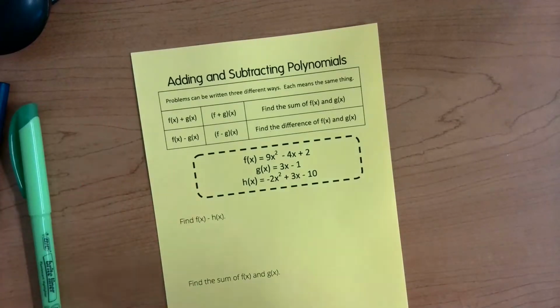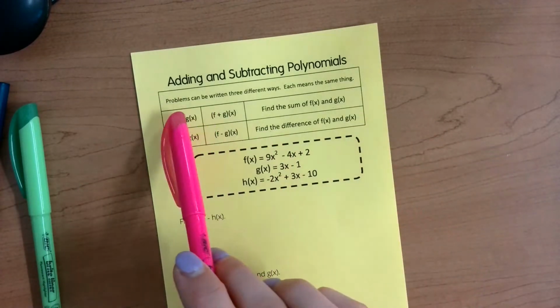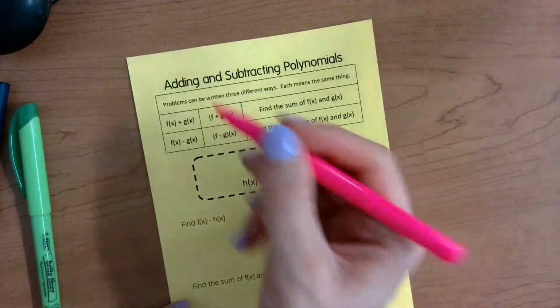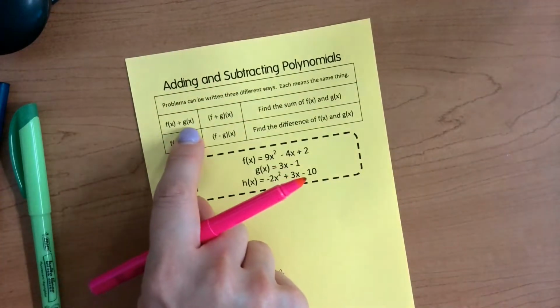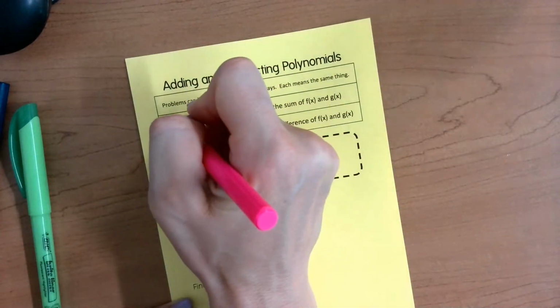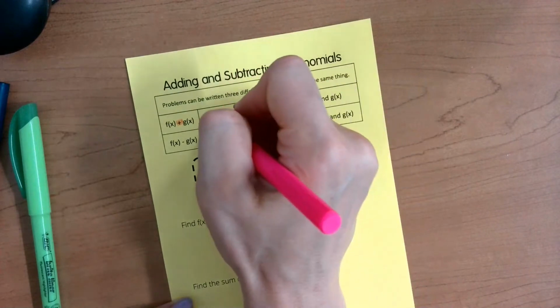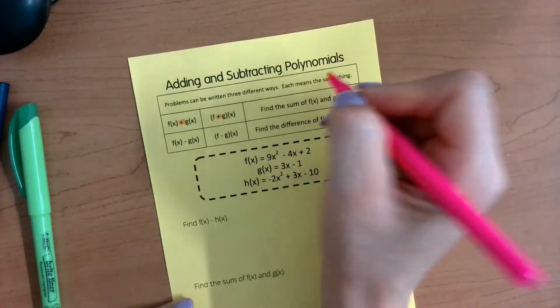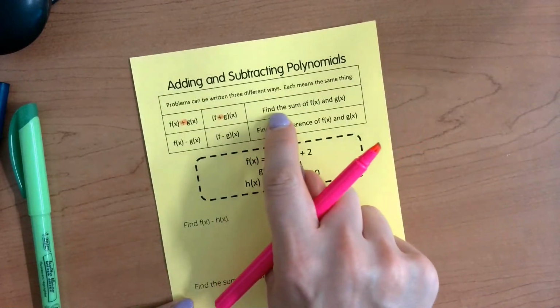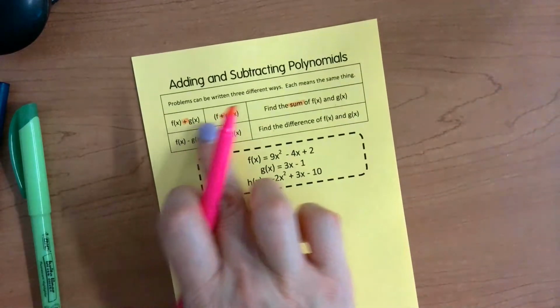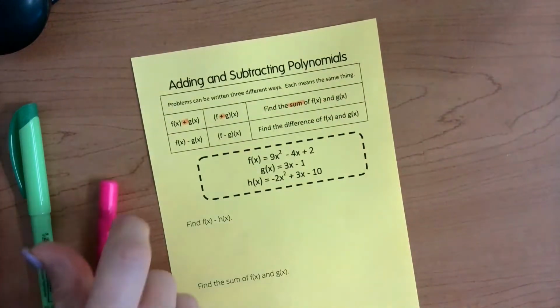So for adding and subtracting polynomials, problems can be written three different ways. Each means the same thing. We could see f of x plus g of x, or you could see it as f plus g of x. These are both telling you to add, and then another way it might say is find the sum of f of x and g of x.